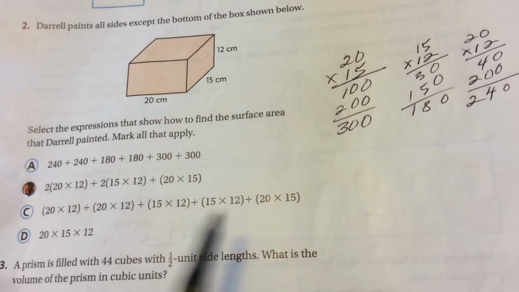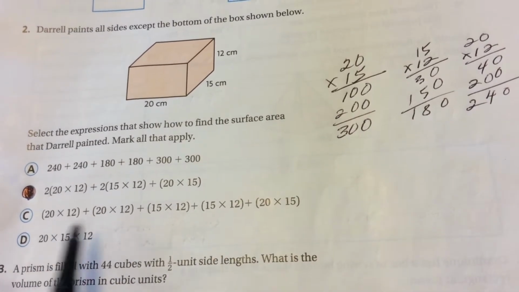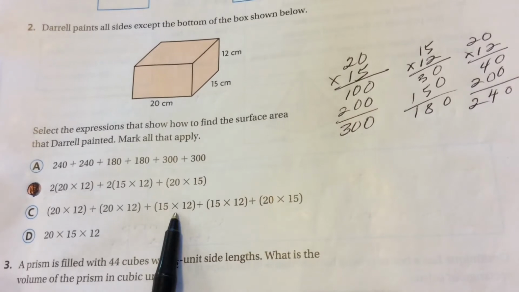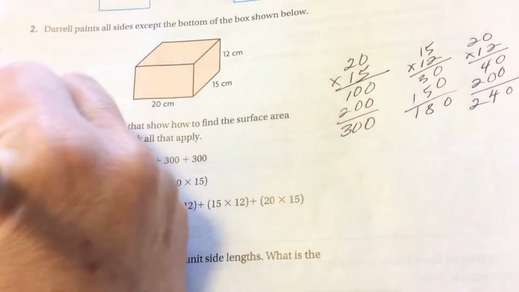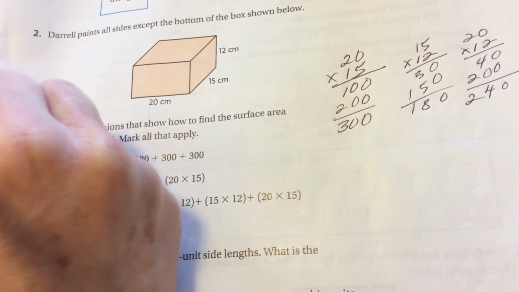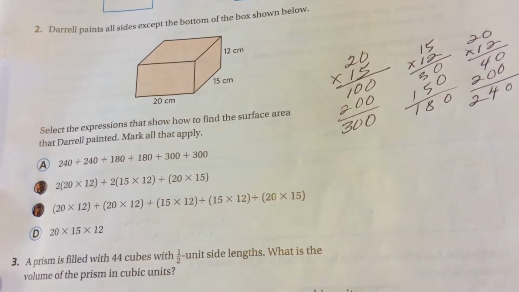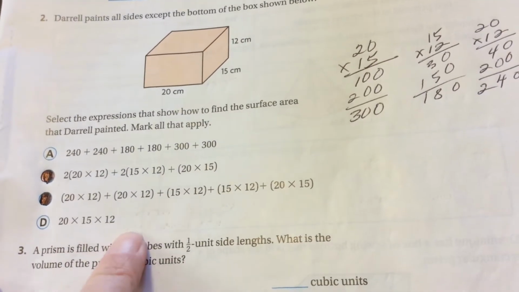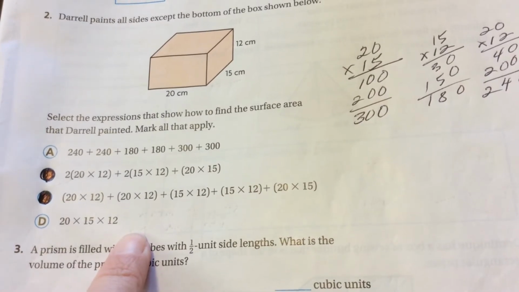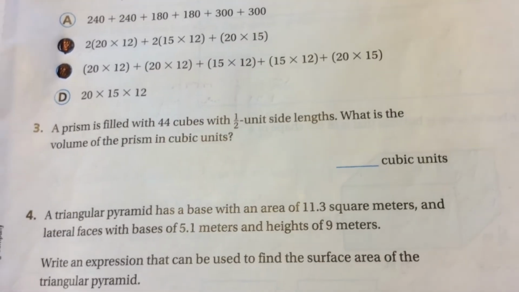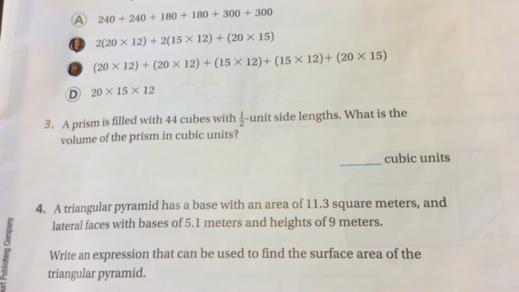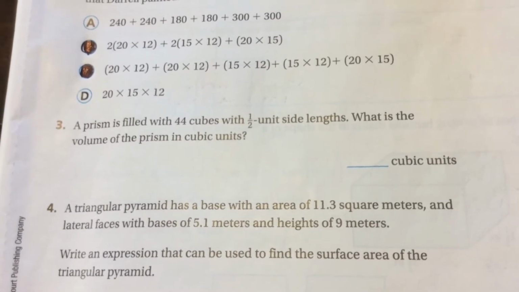C has it on here 20 times 12 twice, 15 times 12 twice, and 20 times 15 once. So that would be correct. And then this one is wrong because this one would be volume. And we're not doing volume for this problem. We're doing surface area, not including the bottom. So that won't work.